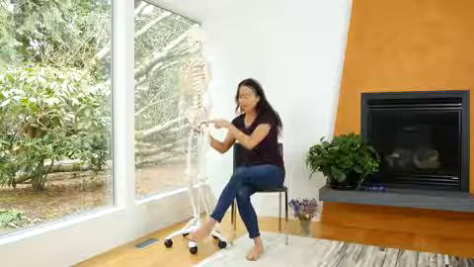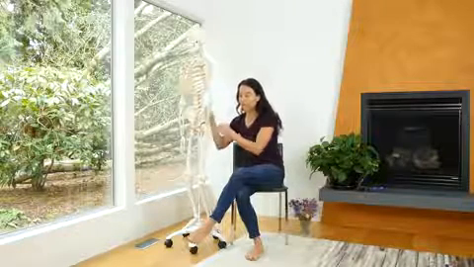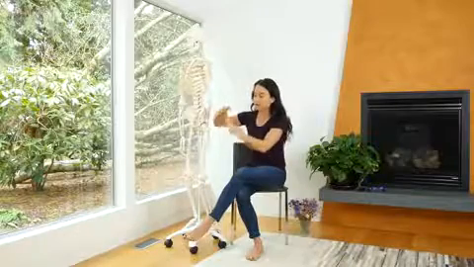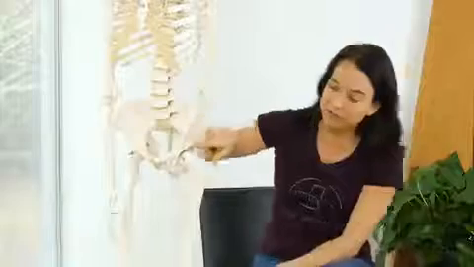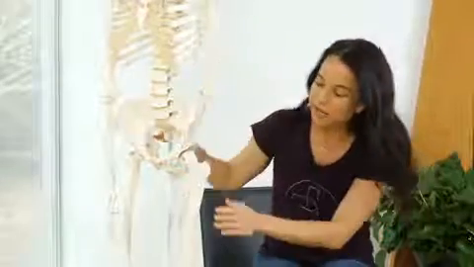Remember, we have the head of the femur here sitting in the acetabulum, the cup of the pelvis here. And we've got a naturally really stable joint. In fact, you can see just how well covered the head of the femur is.